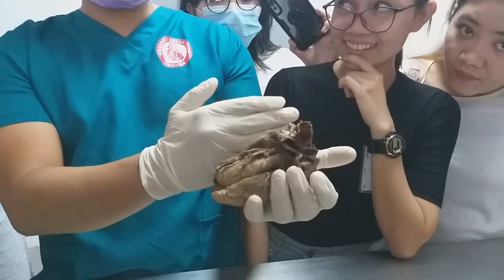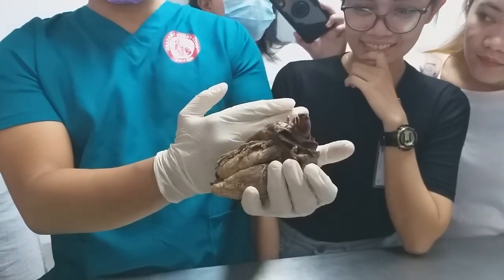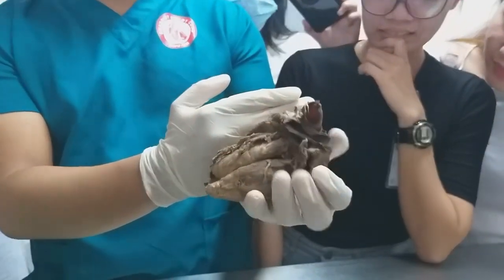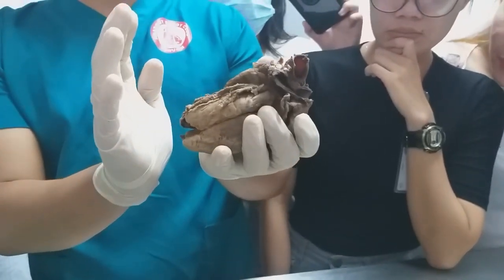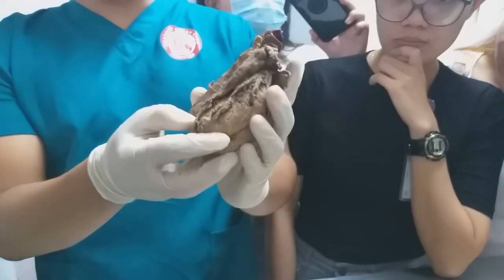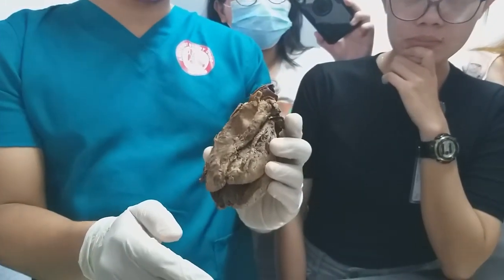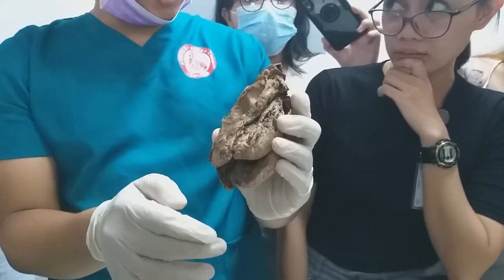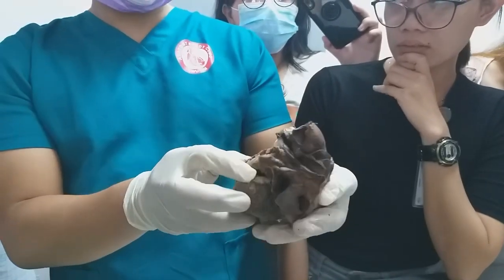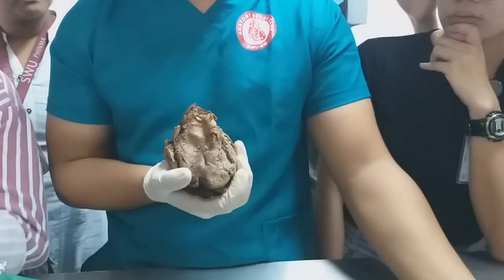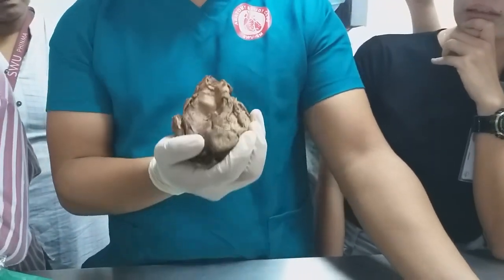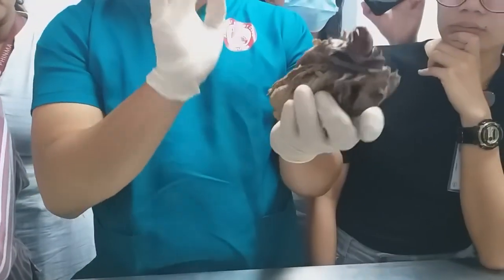So your right border would be your right atrium. So your anterior border would be the right ventricle. So your anterior surface would be the right ventricle. Are you sure? Right ventricle, and partly your left ventricle. So it actually comprises your right and left ventricle.